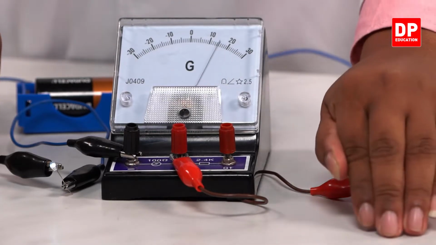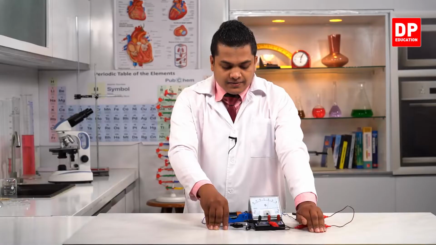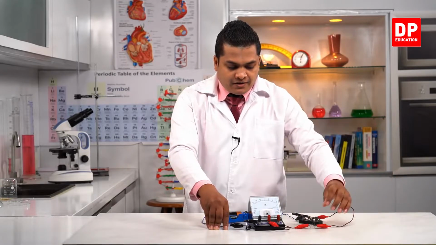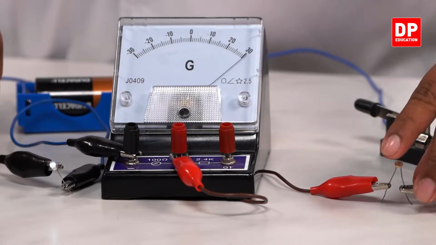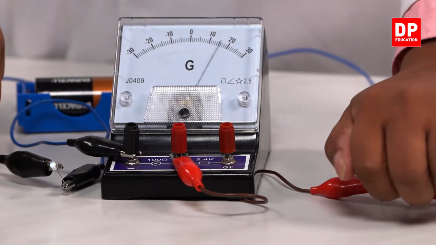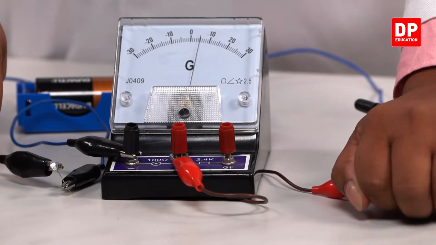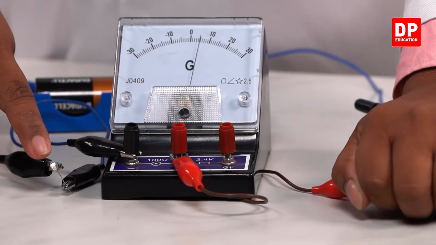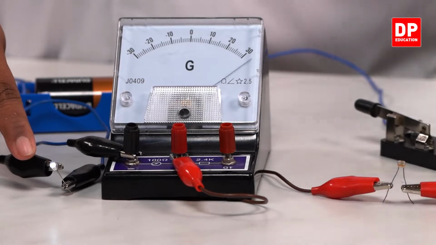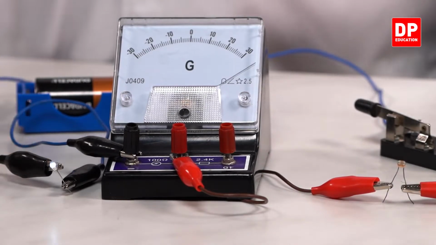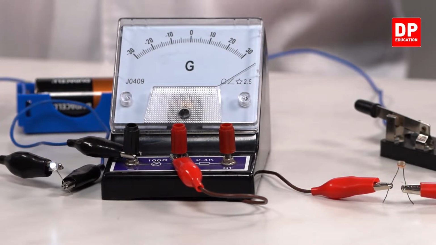Can you see that? It's pretty simple. If I cover the surface entirely like this, it's going to drop even lower and there is very little light. Once again, I'm going to open it. You can observe a good amount of light being emitted.